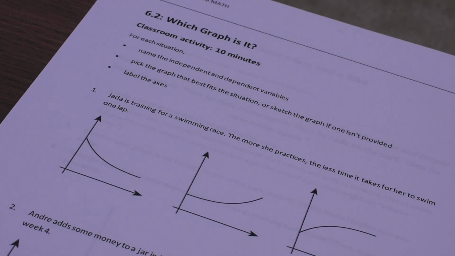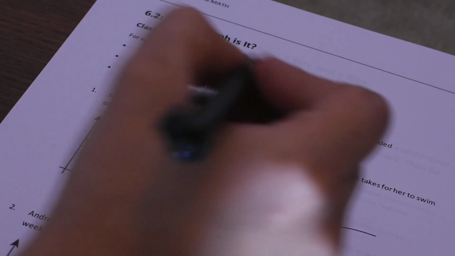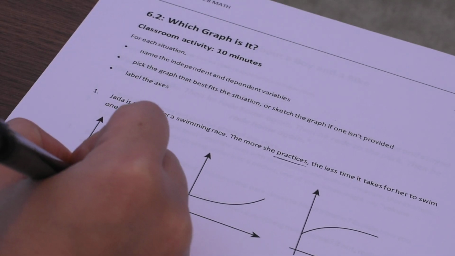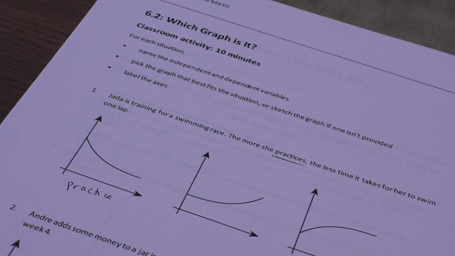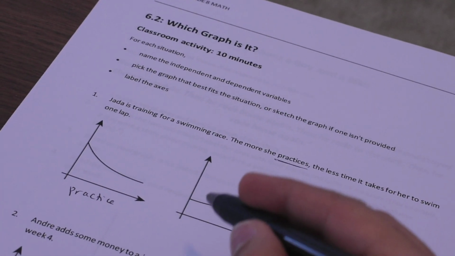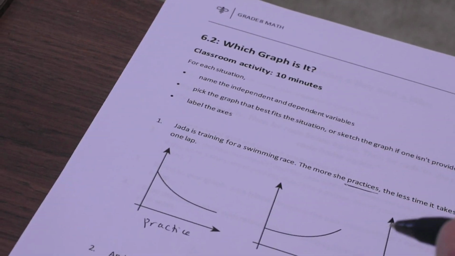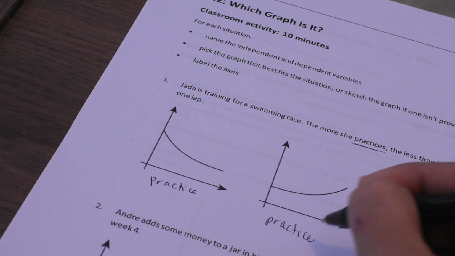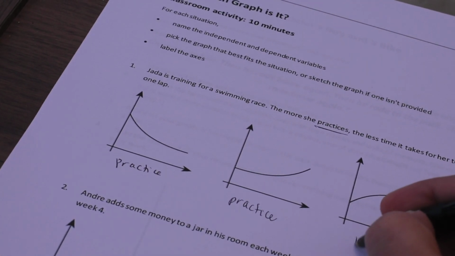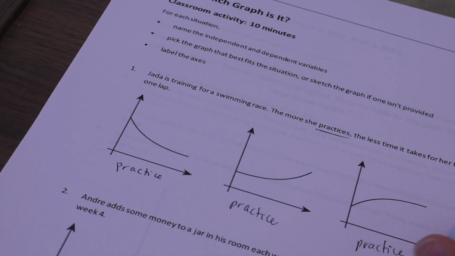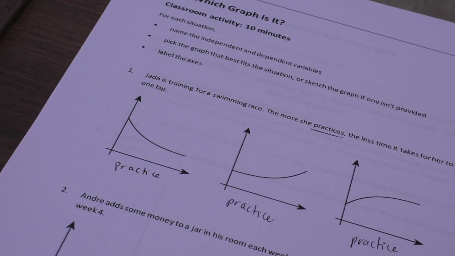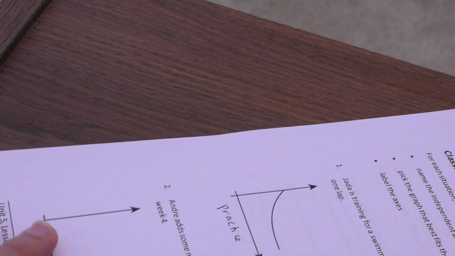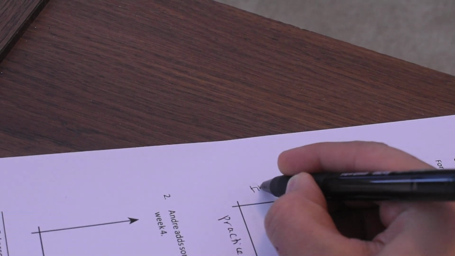So my independent variable, I would say, is practice, right? How much she practices. So independent, I'm going to put right here. Practice. Move this over a little bit. Practice. So the time to swim 1 lap would be the dependent variable. So I'm going to turn it so I can write time.